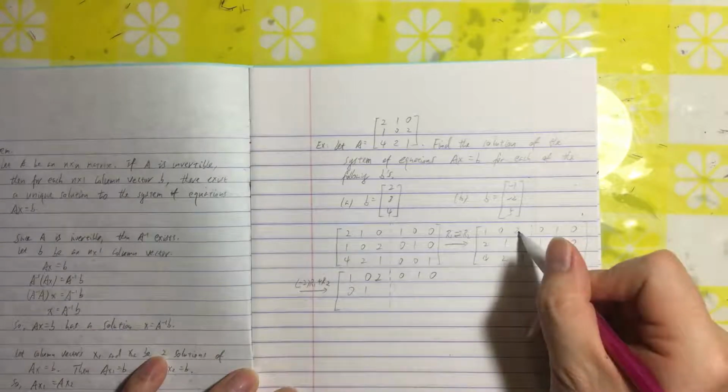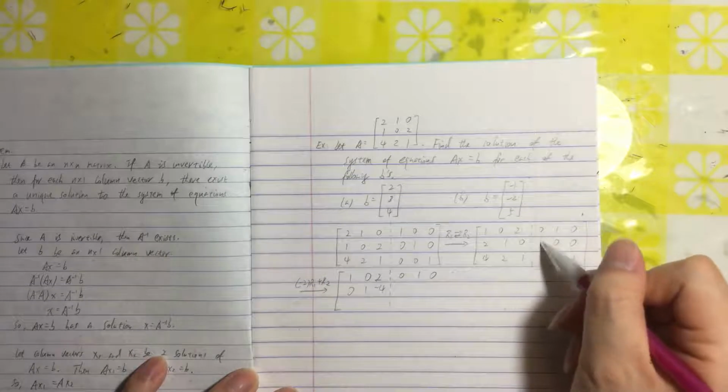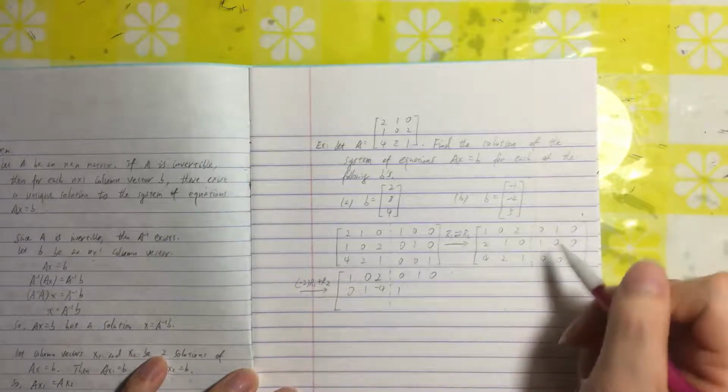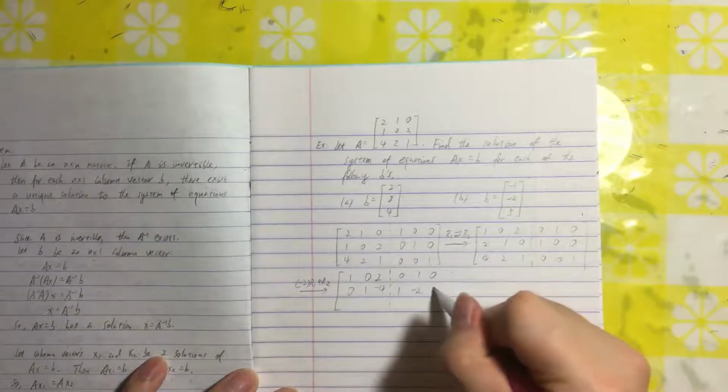-2 times 2 is -4. -4 plus 0 is -4. -2 times 0 is 0. 0 plus 1 is 1. -2 times 1 is -2. -2 plus 0 is -2. -2 times 0 is 0. 0 plus 0 is 0.